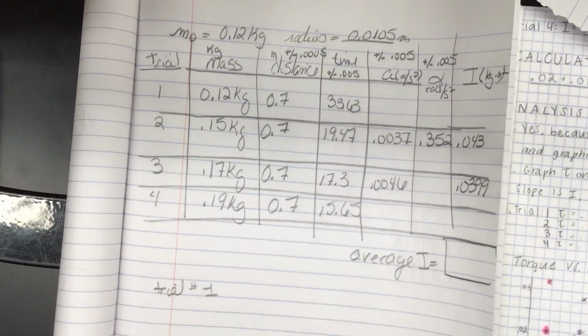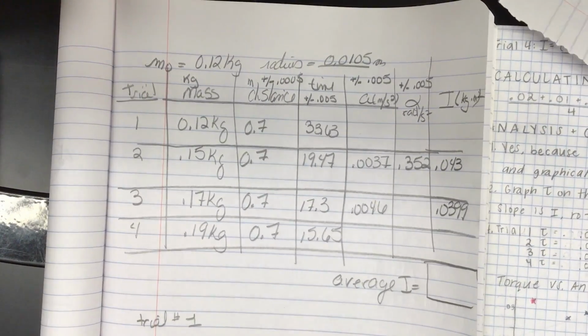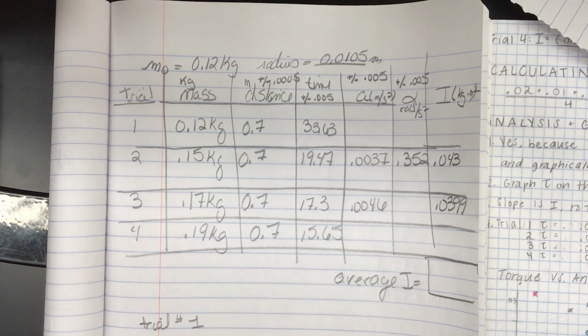Guys, this is my third and final video for our rotational apparatus. All right, so this is a little bit about your data table and what you should be looking for.